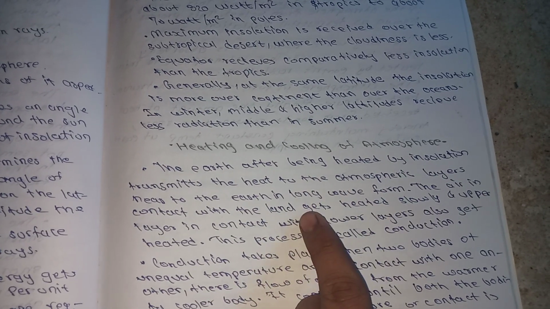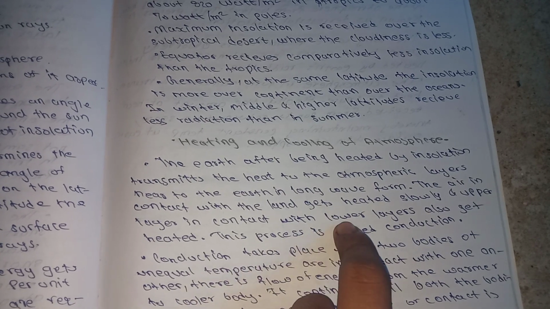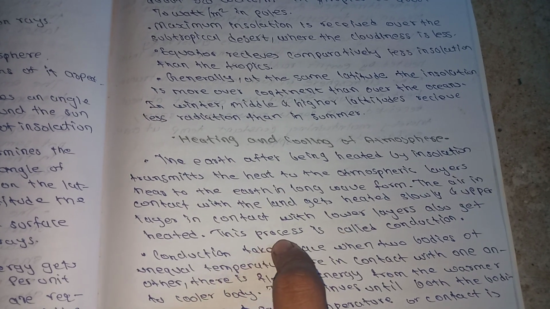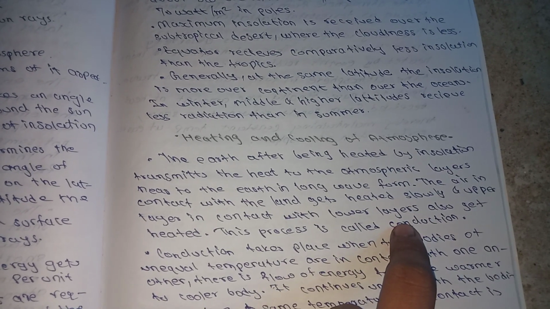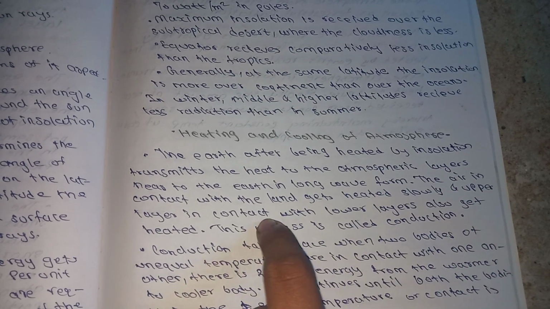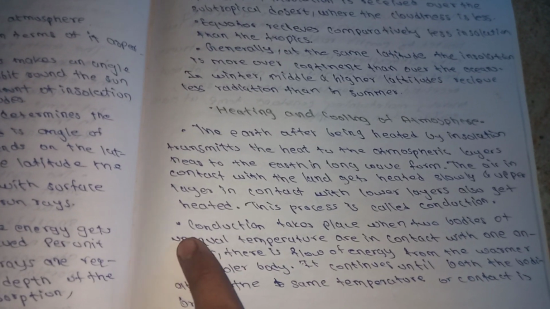The air in contact with the land gets heated slowly. An upper layer in contact with lower layer also gets heated. This process is called conduction. So the conduction is heated slowly and upper layer in contact with lower layer also gets heated. So this process is called conduction.